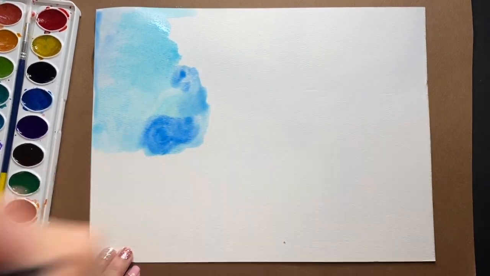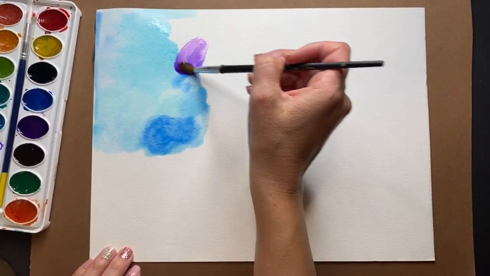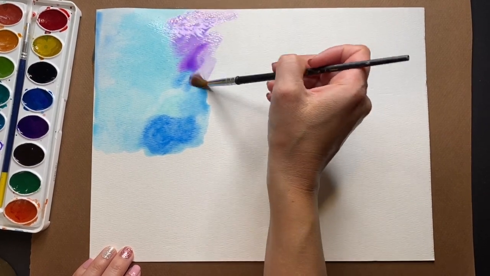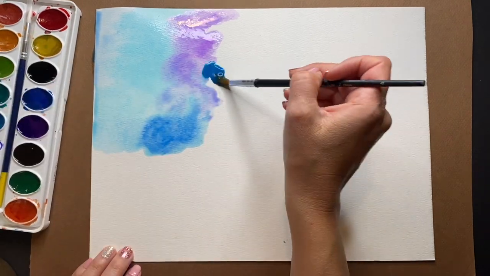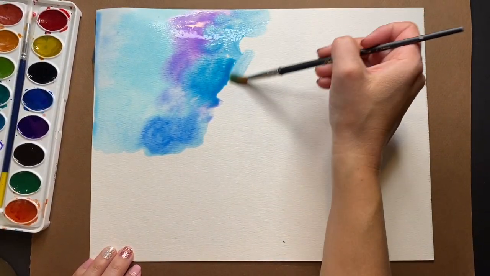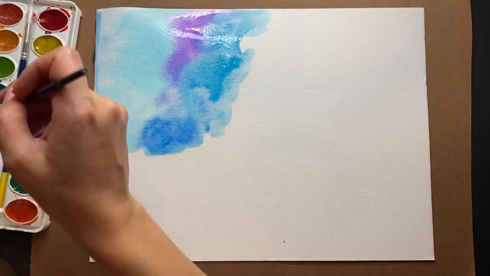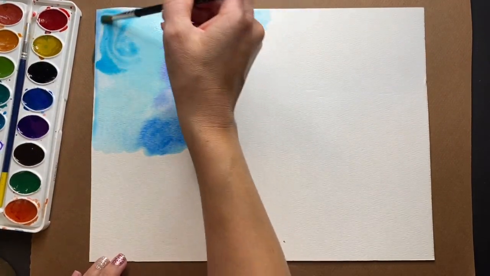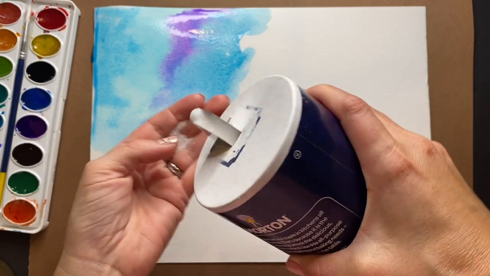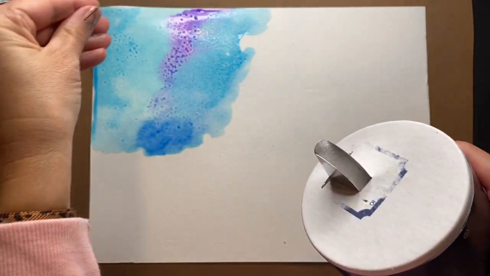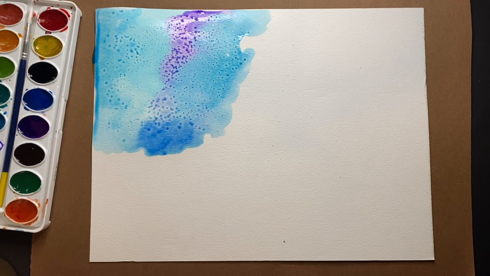Now, again, there's no rhyme or reason. You're just applying the paint colors together. So you're not trying to really blend them in. You're just trying to soak the paper full of water and pigment or the paint. We need this to be very wet for our salt to be able to pick up and absorb the water and the pigment. So as you work, you're going to work in sections, sprinkling in the salt as you go.